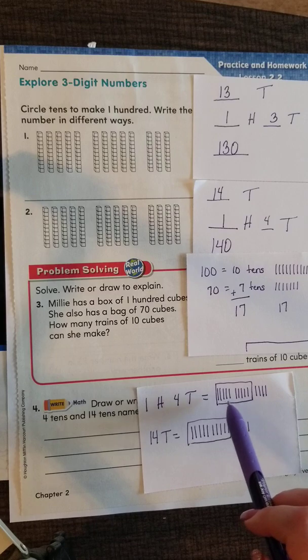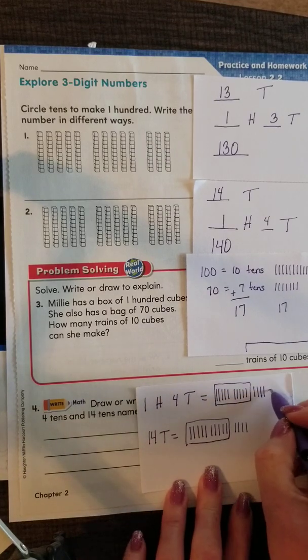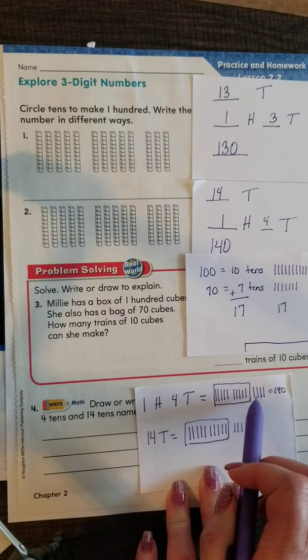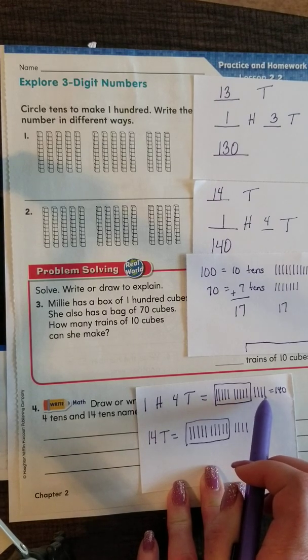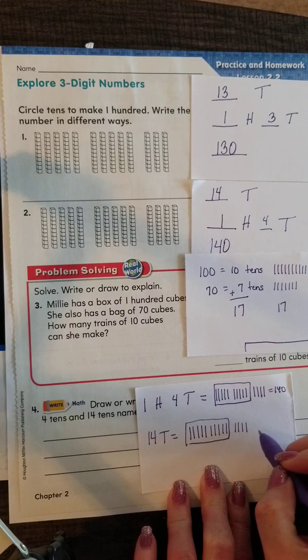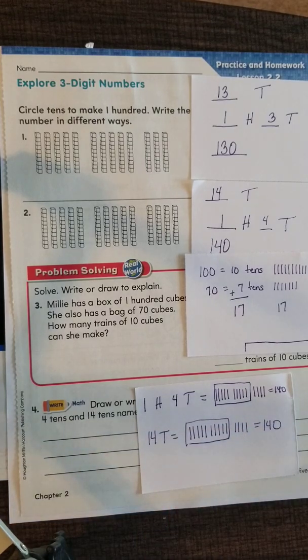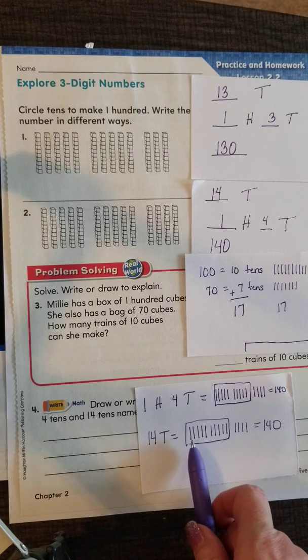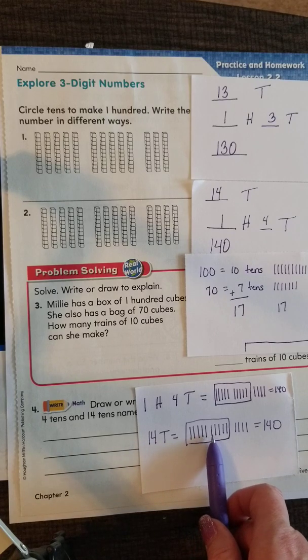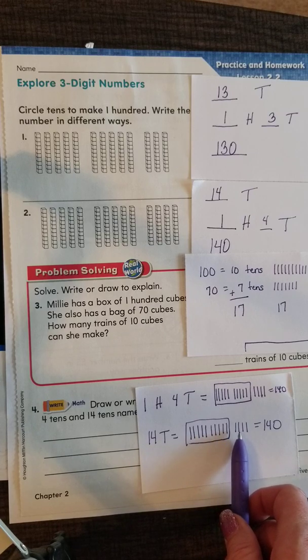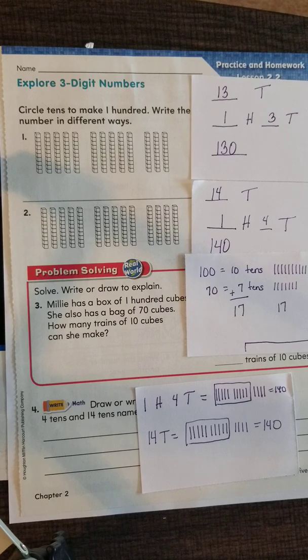This equals 140. And I can prove that. This is 100, 110, 120, 130, 140. 14 tens equals 140. 10, 20, 30, 40, 50, 60, 70, 80, 90, 100, 110, 120, 130, 140. Those are the same, and that's how I would answer that question.